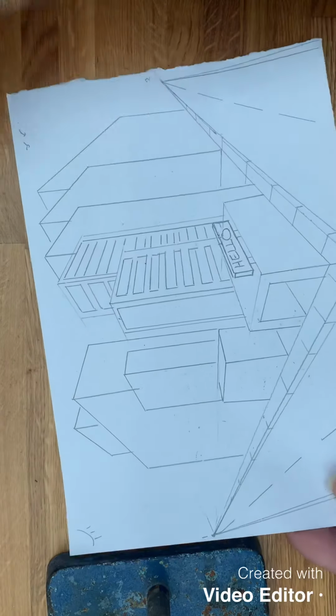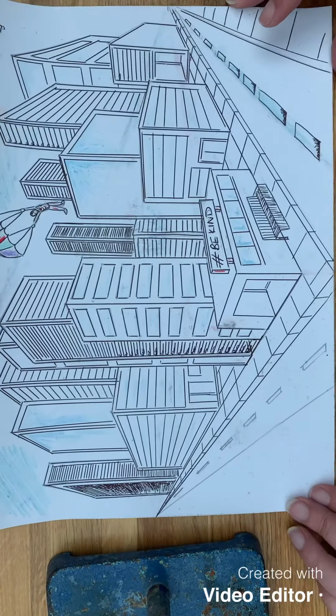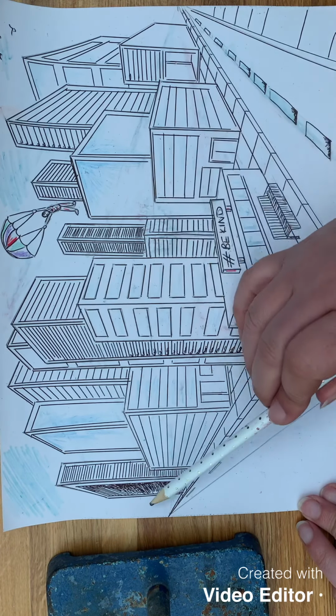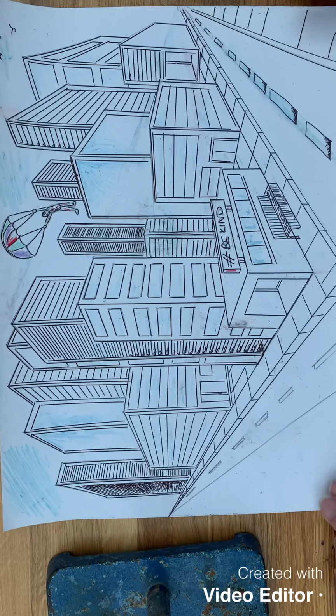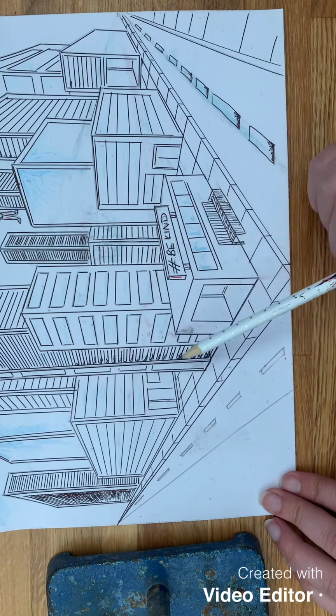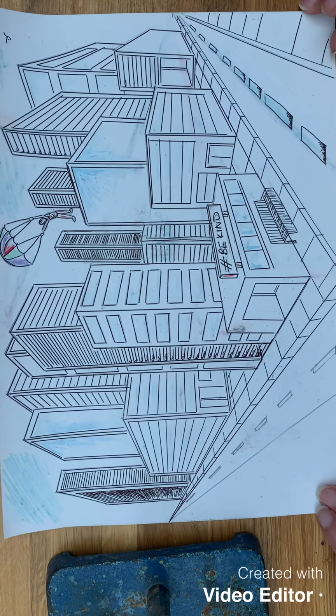So you can see from where I started, I've got my designs here. So I put loads of windows in, all different sizes. They're going to number 1 and number 2. I've got my big door. I've added a little bit of shading for that, making sure that every single line goes to the vanishing point.